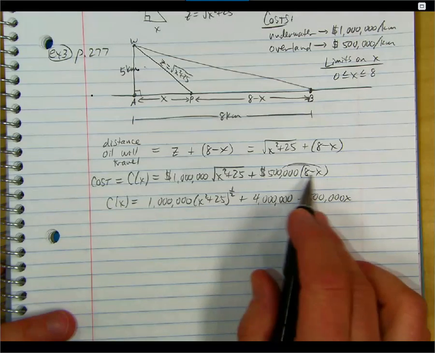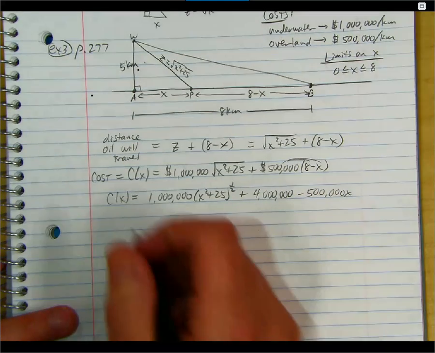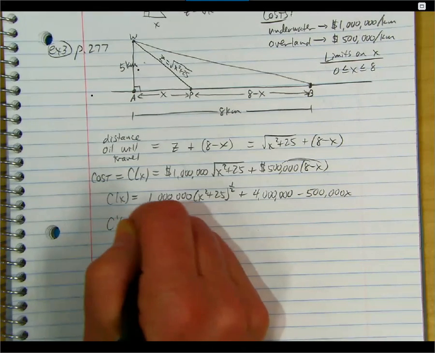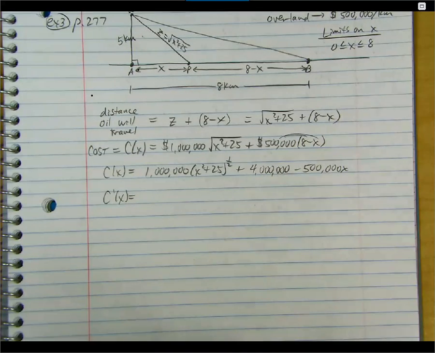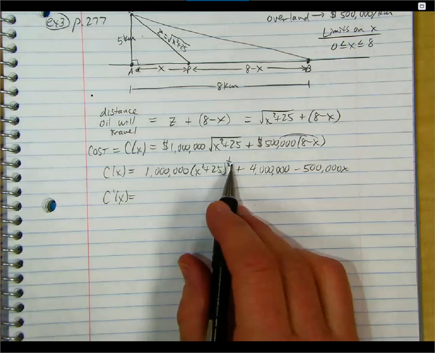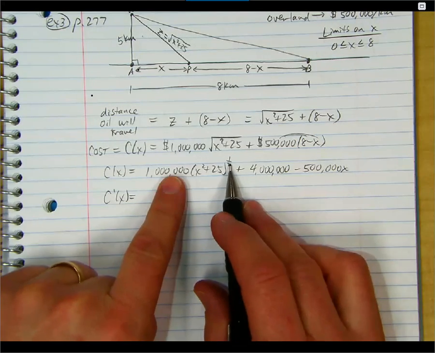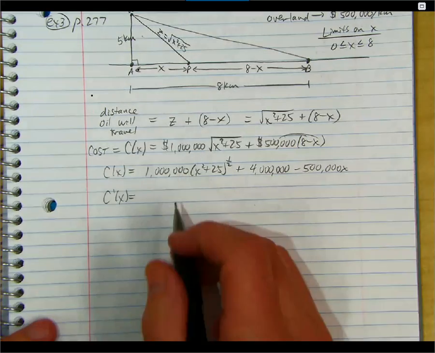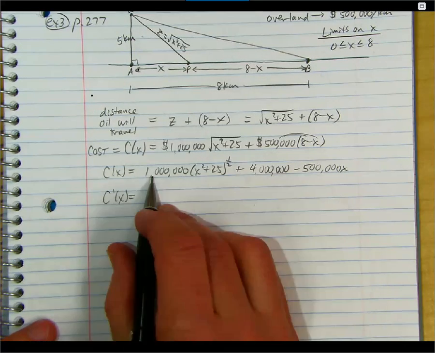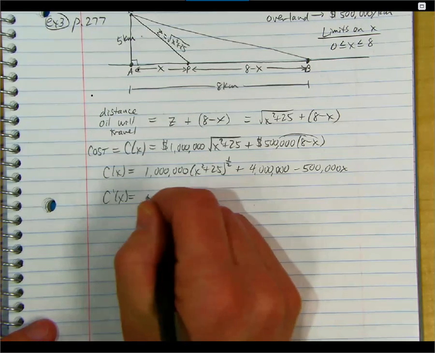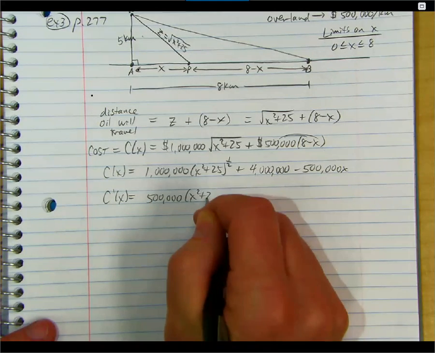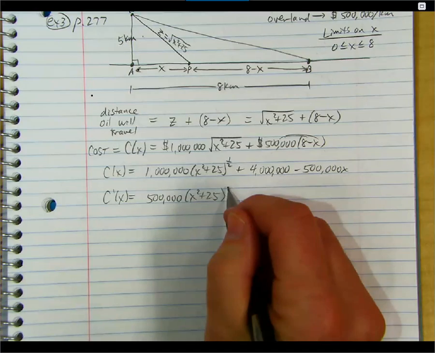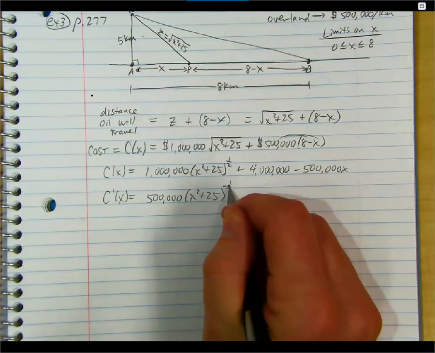Okay, a little bit easier to deal with. We don't need to do product rule over there. So next up, we're going to take a derivative, c prime of x. Find out when that c function bottoms out, because we want to minimize the cost. So here goes. It looks scary, but all we have here is a power rule. The 1/2 comes down. What's 1/2 times a 1 million? I'm hoping you said 500,000. Then we're going to take our x squared plus 25, reduce the power. Don't leave this blank. It needs to be negative 1/2.